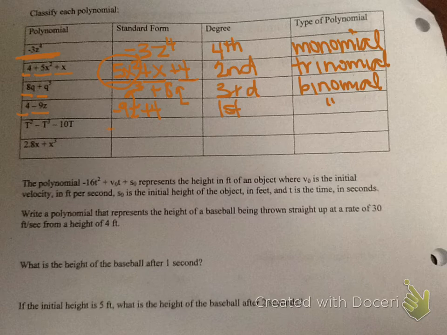Next we start with negative t cubed plus t squared minus 10t, and that would be a 3rd degree trinomial. And then last we have x cubed plus 2.8x, which would be a 3rd degree binomial.